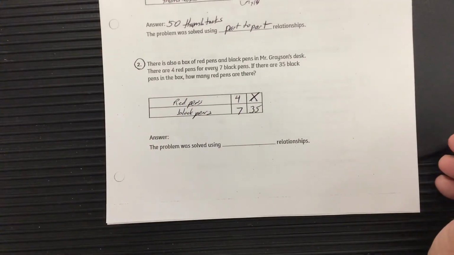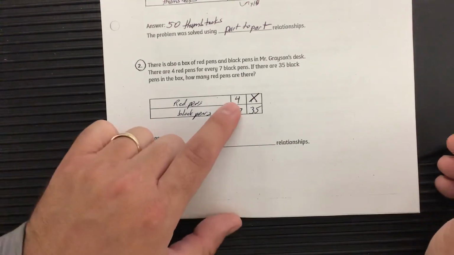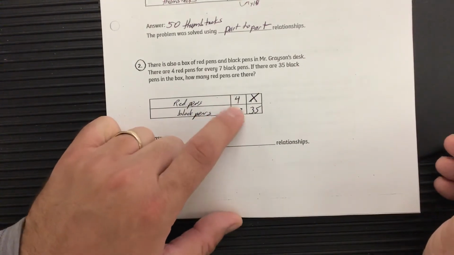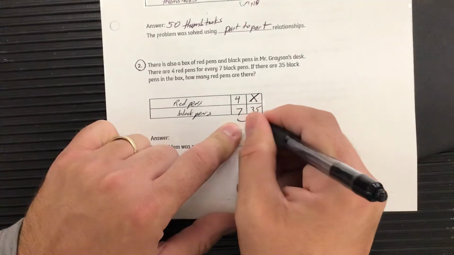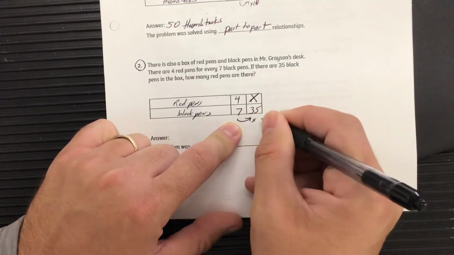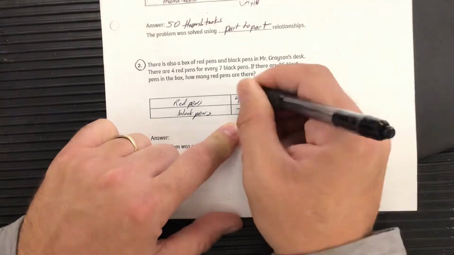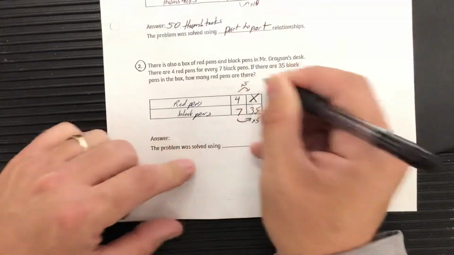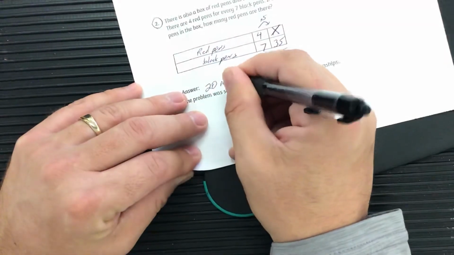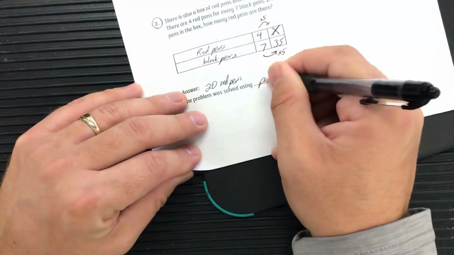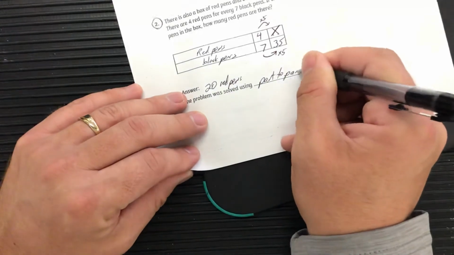Vertically or horizontally? Can't get from 4 to 7. The one that goes under, the one that goes over them. 7 times 5. So 4 times 5 is 20. Label? Red pens. And again, that's part to part. Not talking about the whole group.